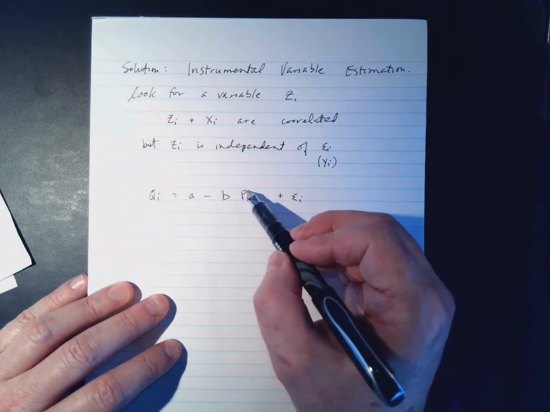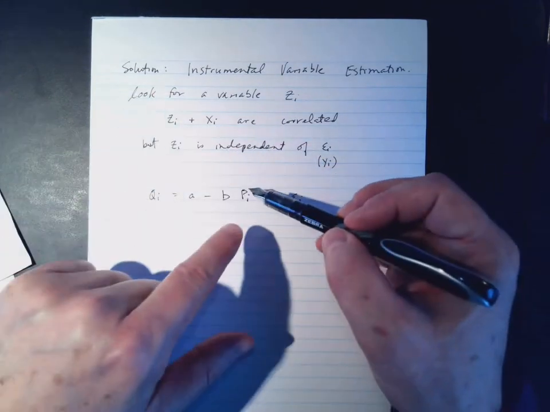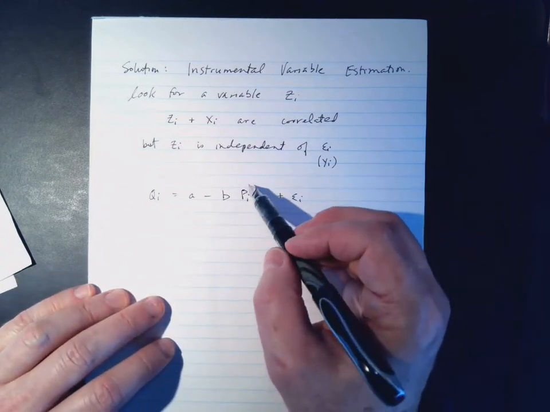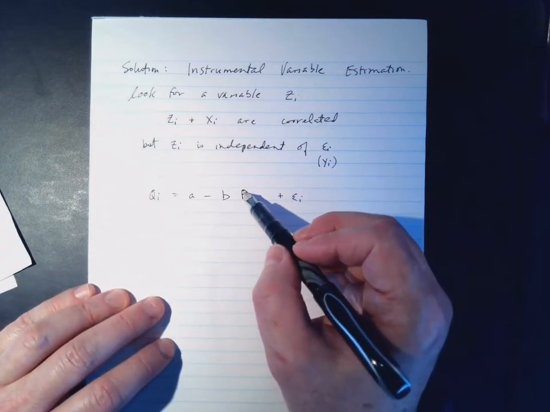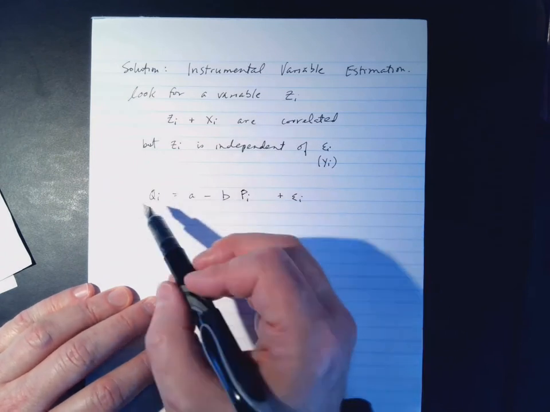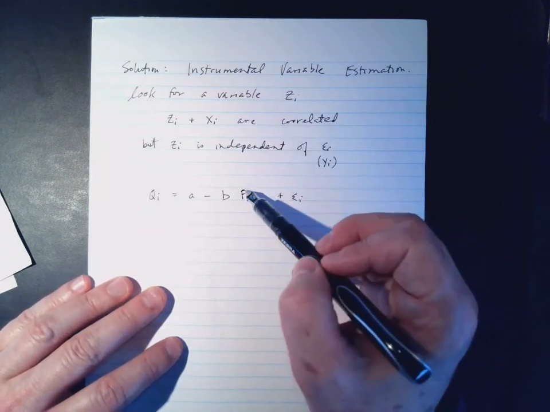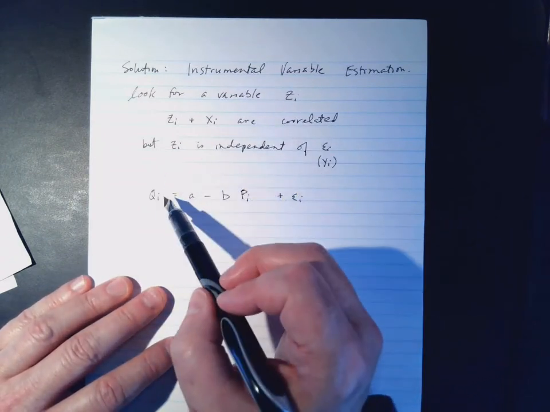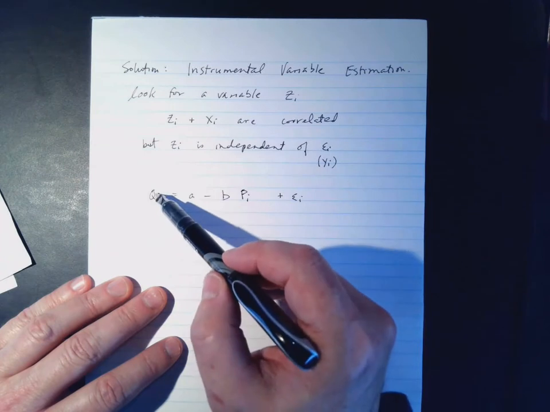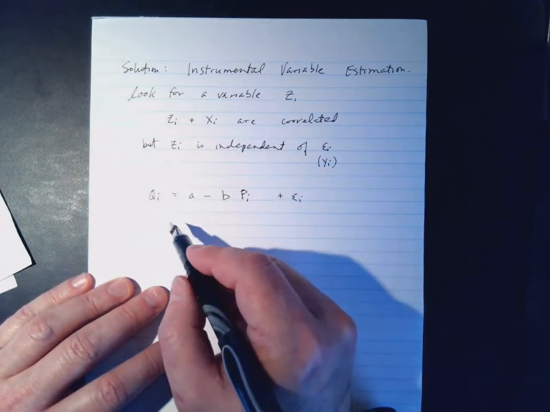So that would be a candidate as an external anchor on your price. So that would give you some indicator of something that drives changes in price, but isn't driven by Q in this case. So it's correlated with price, but it's independent of the error term and alternatively the dependent variable.